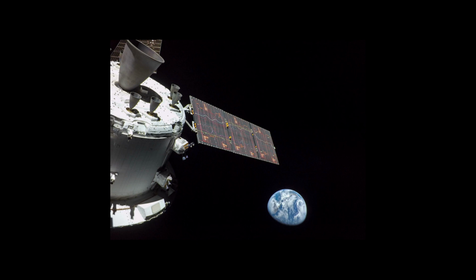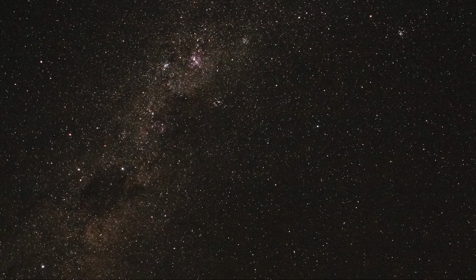Let's start by considering this beautiful planet we live on, Earth. NASA estimates that there are at least 100 billion planets in our galaxy. And that's just the Milky Way galaxy, mind you. There are lots more galaxies in the universe, but within our home galaxy there are upwards of 100 billion planets.